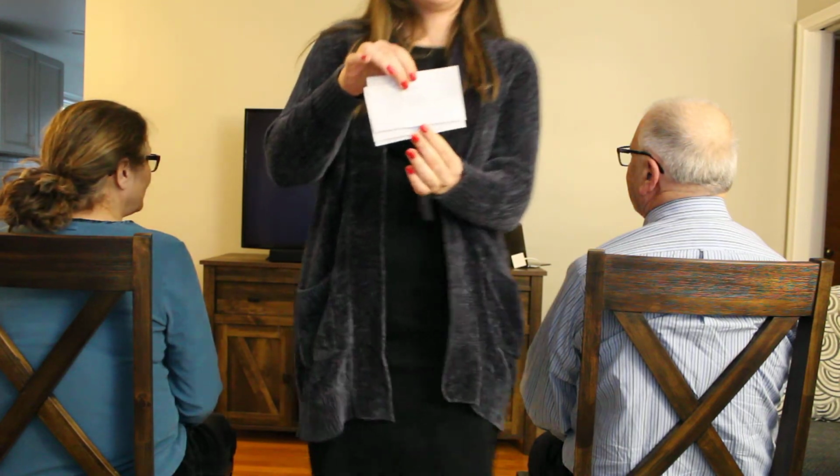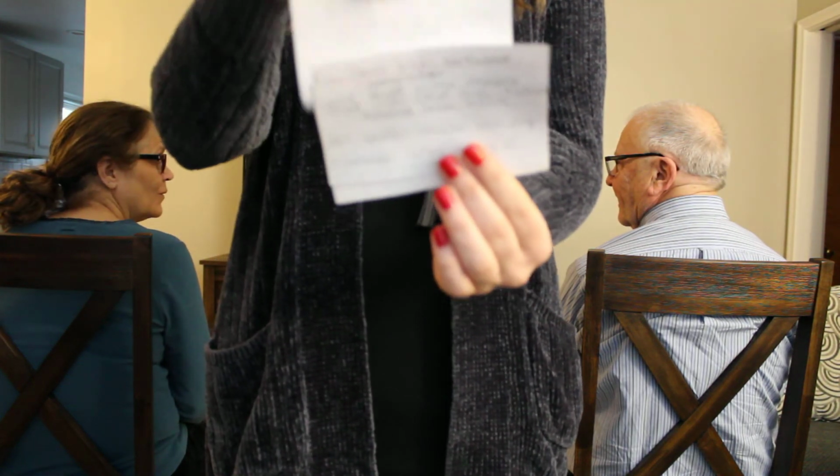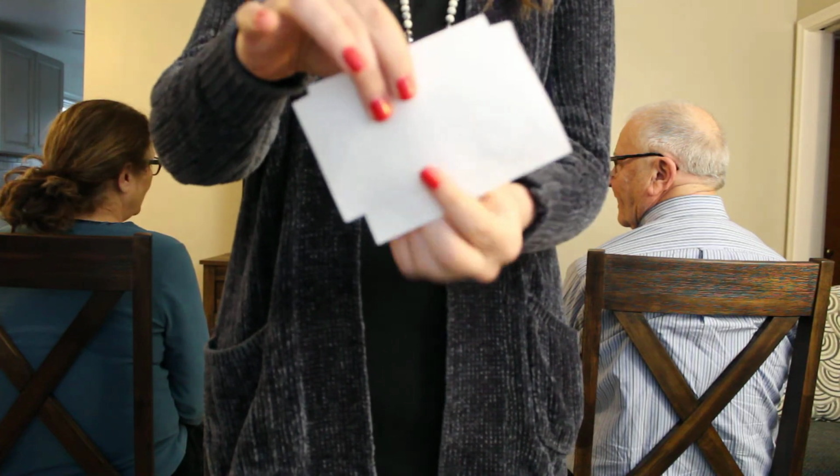These are my 3 note cards again. Same as before, 3, and nothing on the backs.